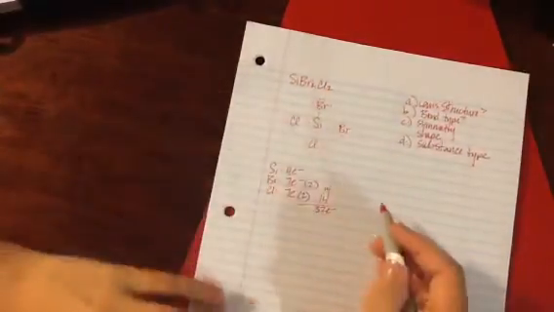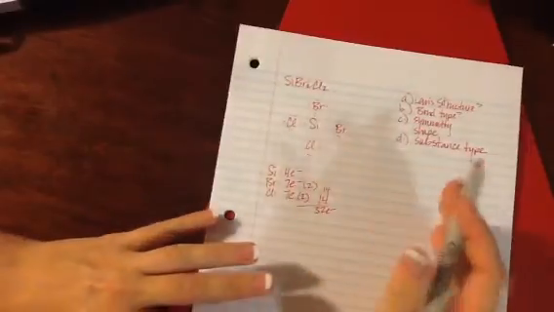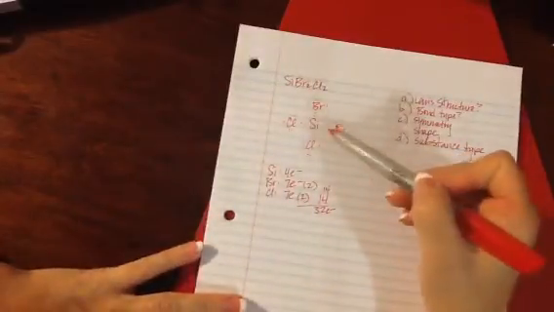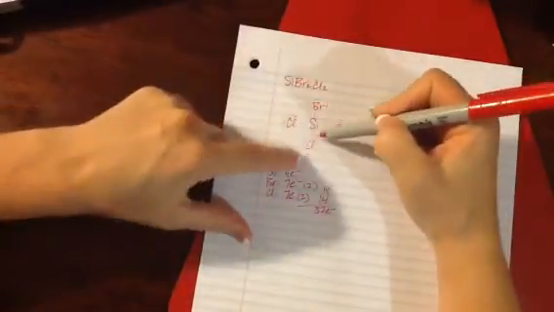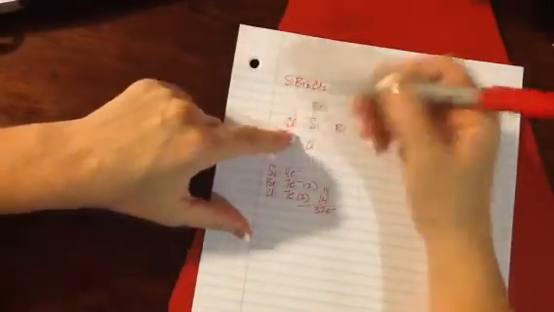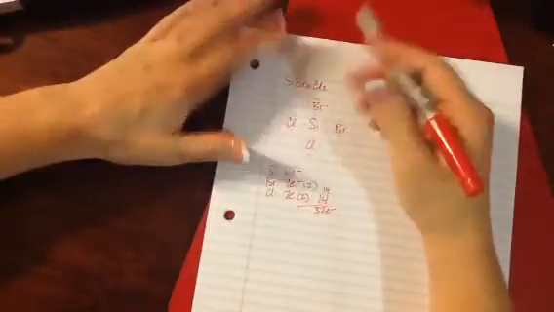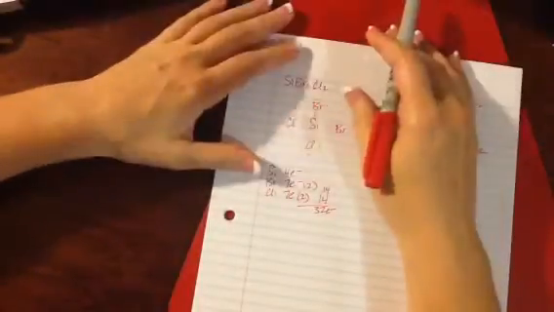Everybody has assigned electrons. Let's check for full shells. 2, 4, 6, 8. Silicon's happy. Everybody's happy, full shells. Good deal.